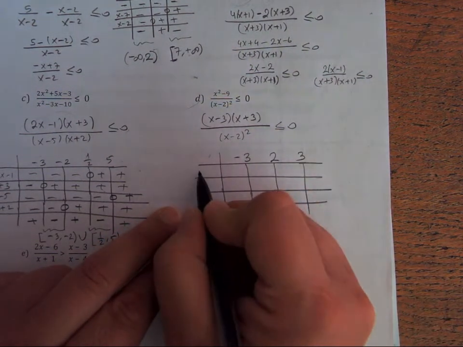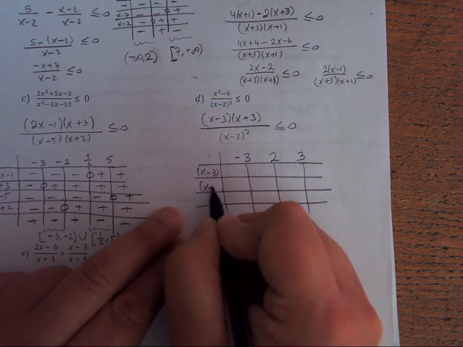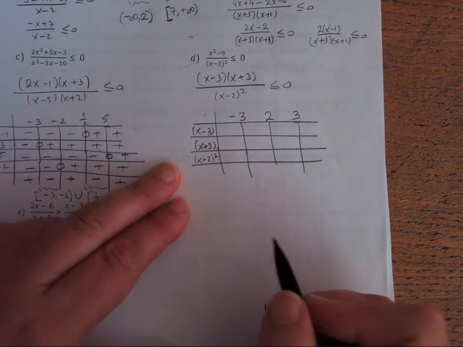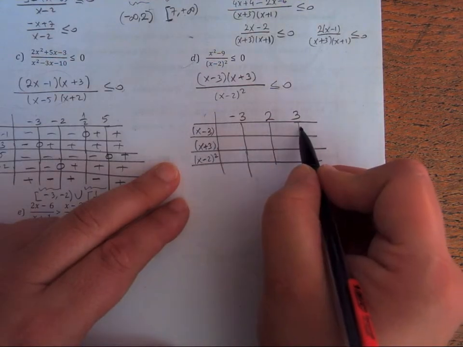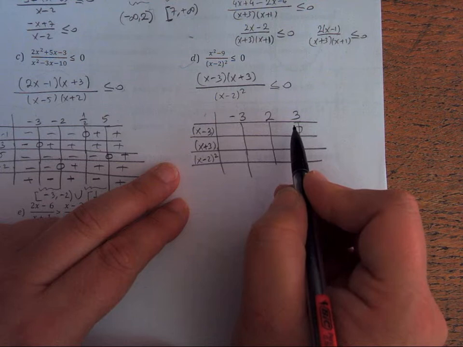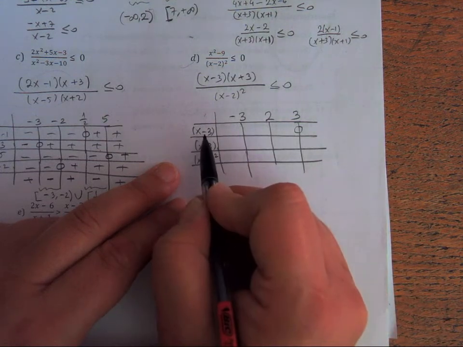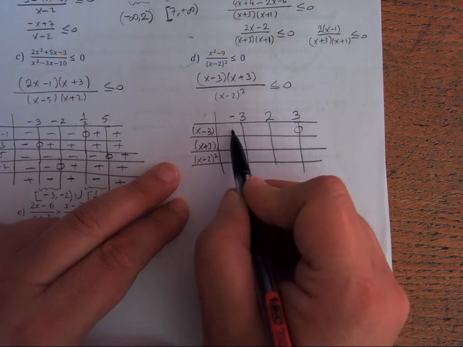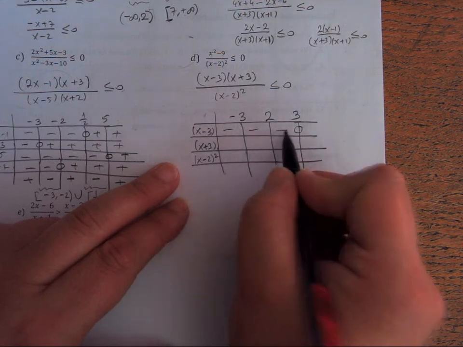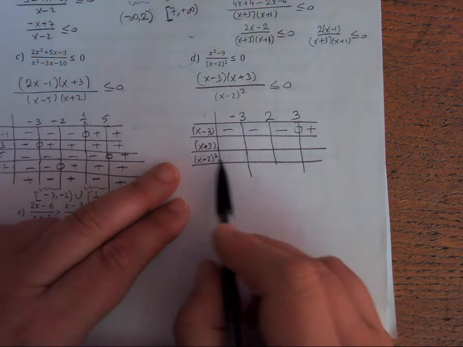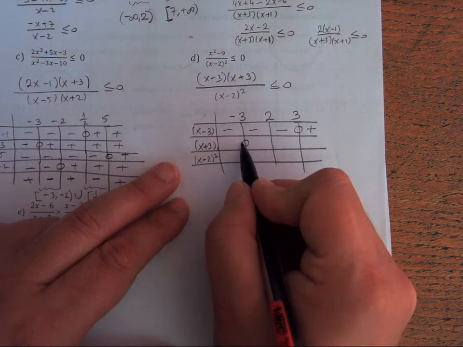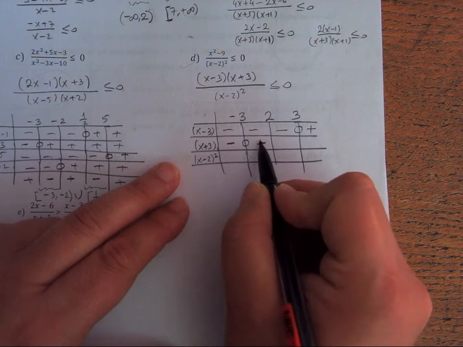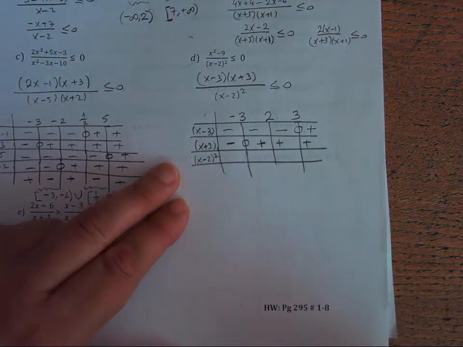Okay, so we put the factors on the left: x minus 3, x plus 3, x minus 2 squared. So x minus 3 is 0 at 3. If you substitute any number less than 3, you get a negative value for x minus 3, right? Let's say when you substitute 1 or negative 5, you get a negative value here. So negative before, positive after 3. So x plus 3 is 0 at negative 3. Again, if you substitute any number that is less than negative 3, you get negative. Any value greater than negative 3 gives you positive here.